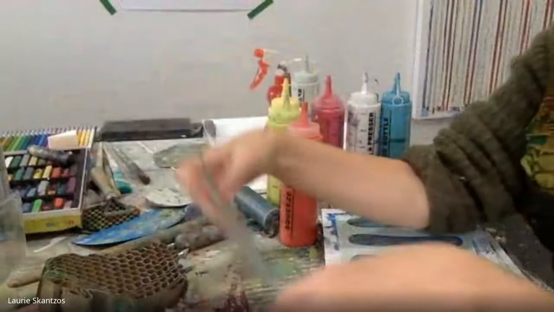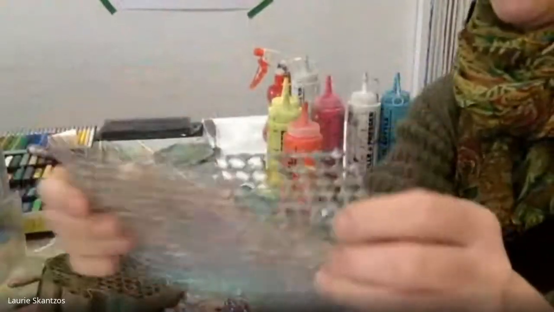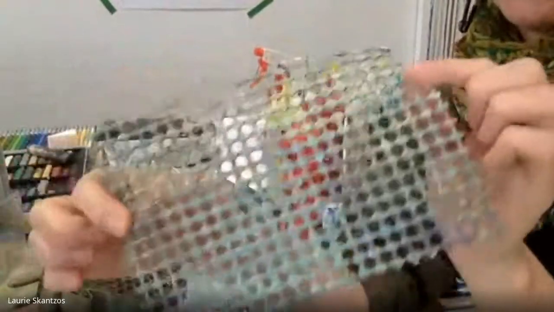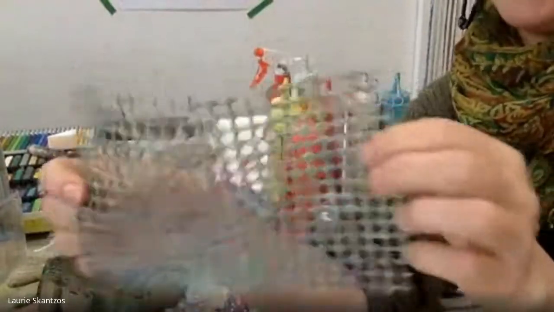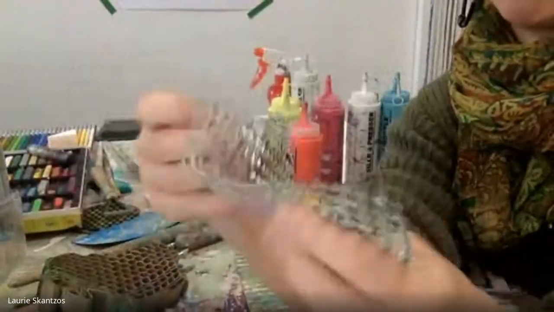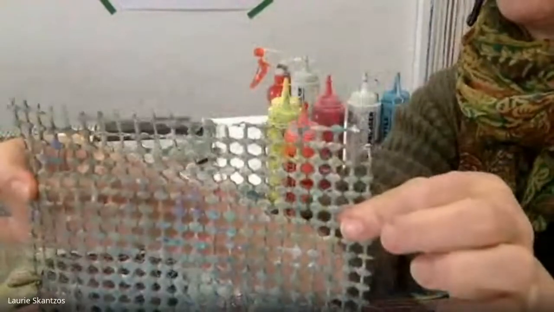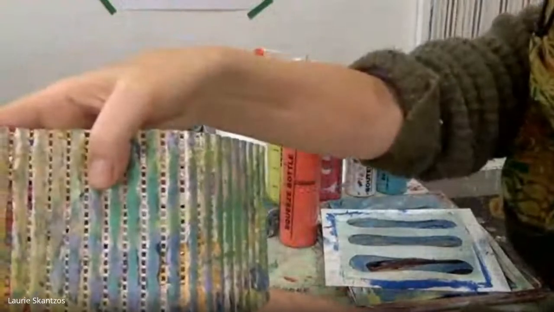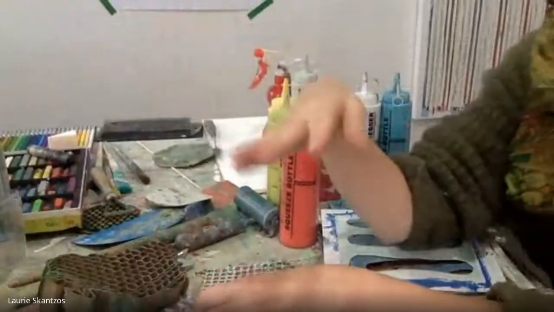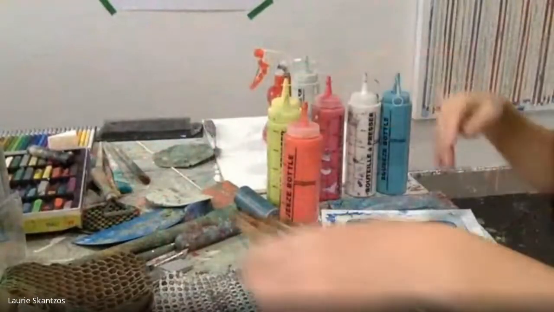You probably have dollar stores down there too. There's stuff called shelf liner for your cabinets. It's just rubbery stuff. It's covered with paint, but it's really great for making marks. I know you aren't going to have all this stuff where you are, but I'm giving you an idea of some of the things that I use.